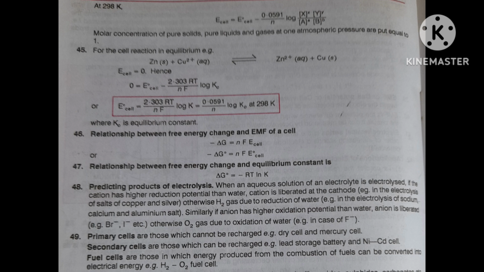After putting the values of R, T and F and multiplying with 2.303, you will get 0.0591. Correct? Then the standard E cell value will be 0.0591 divided by n log Kc.